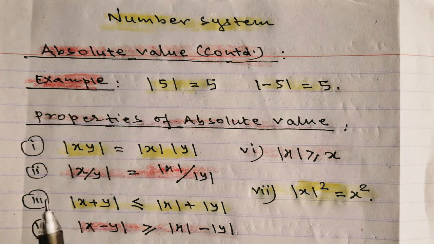The third property of absolute value is modulus of x plus y is less than or equal to modulus of x plus modulus of y. So this property of absolute value is also known as triangle inequality. The modulus of x plus y is less than or equal to modulus of x plus modulus of y.